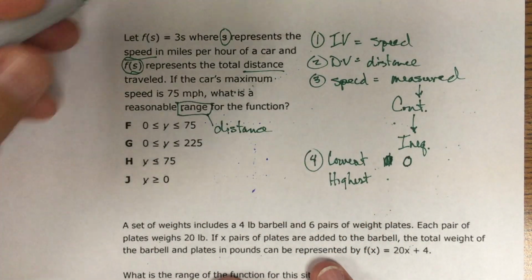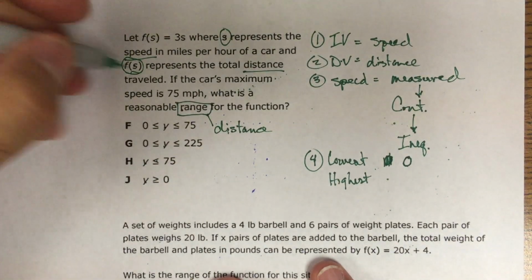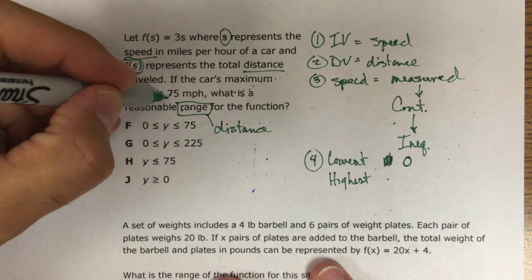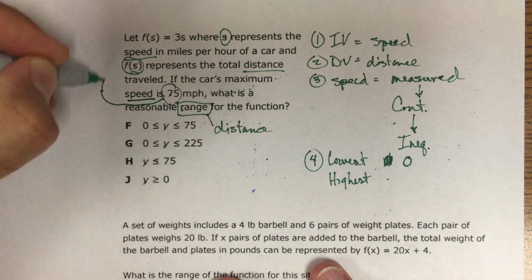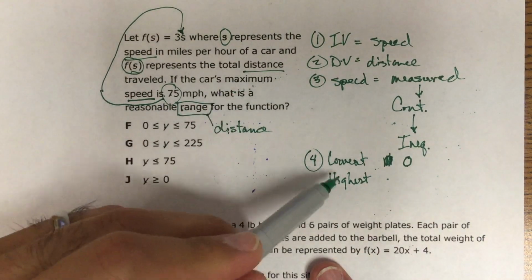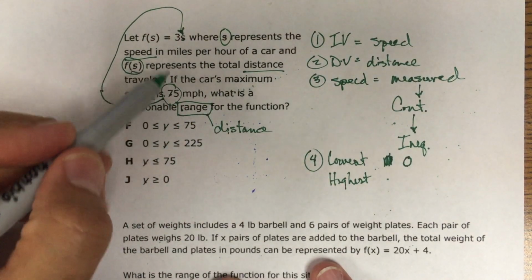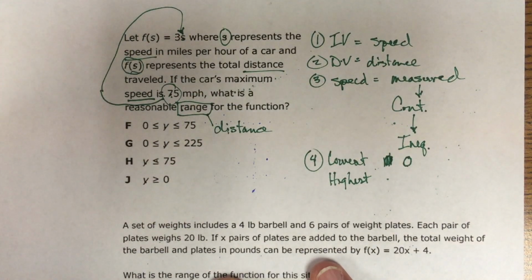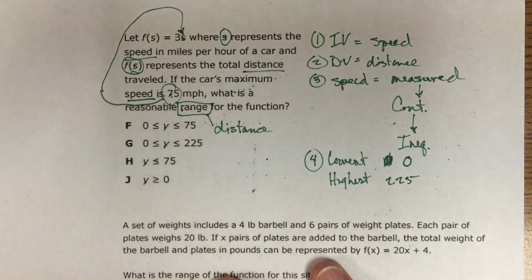Now, according to the situation here, what's the highest distance you can travel? Well, here's where the number comes in. See that number right there? That number is speed. Speed is s. If this is the maximum speed, the biggest number of s I can have, what's 75 times 3? 75 times 3 is 225. So the farthest distance I can travel is 225.